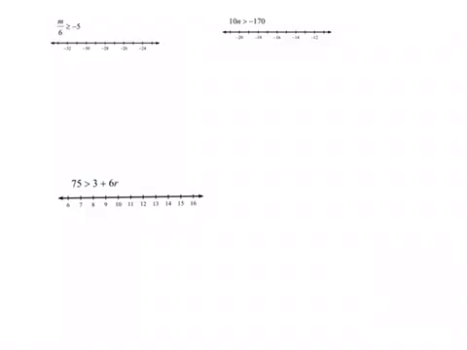Alright, let's do some more. Maybe a little bit more scary just because it has a fraction in it. But don't freak out, because this m is being divided by 6. And what's the opposite of dividing? Well, simply multiplying. So we're going to multiply both sides by 6.